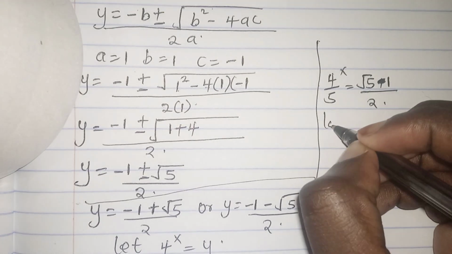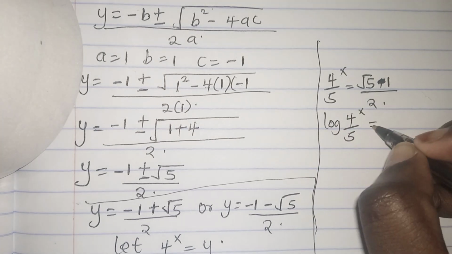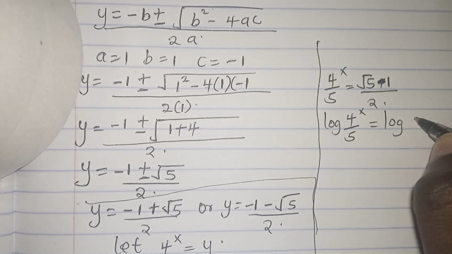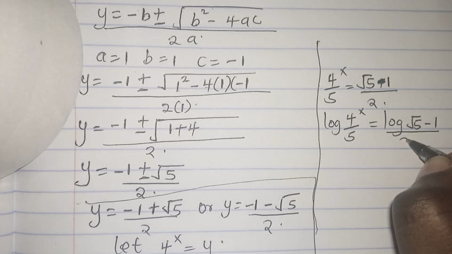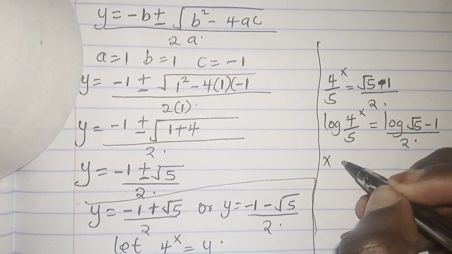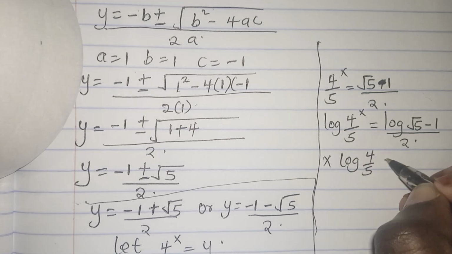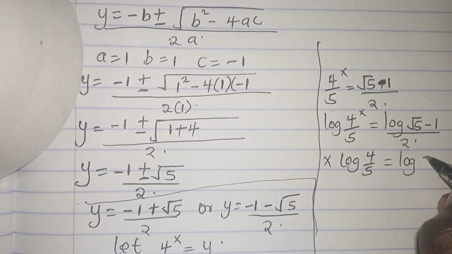On both sides, log of 4 over 5 to the power of x is equal to log of the square root of 5 minus 1 divided by 2. So I'll bring this power here before the log. So x log 4 over 5 is equal to log the square root of 5 minus 1 over 2.